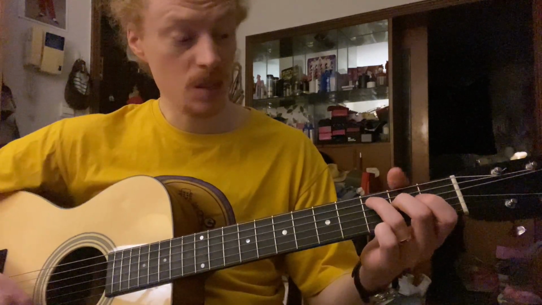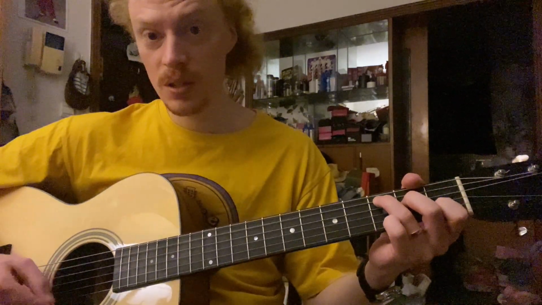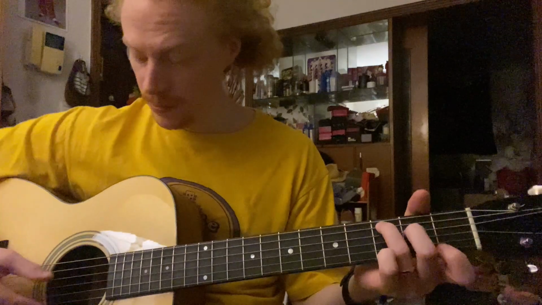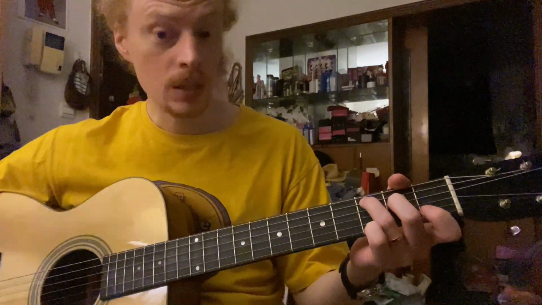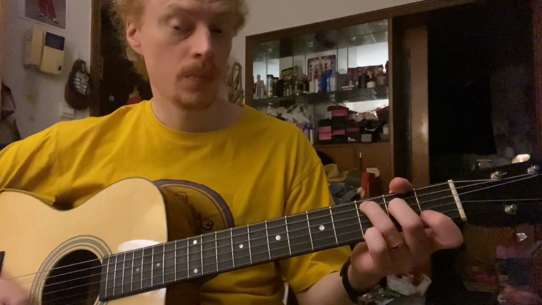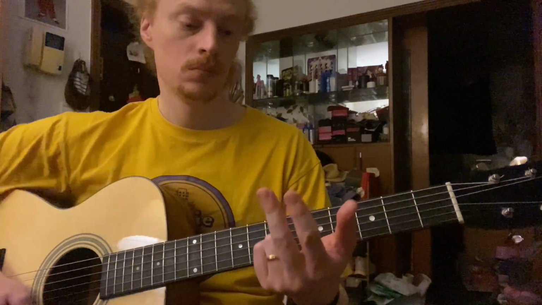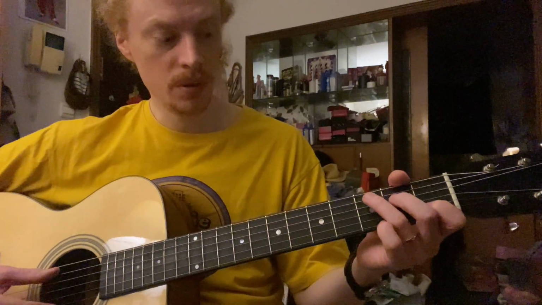Which, if we look at C as well, is another good example. C, and the position we can see it's down 1 string, back 1 fret. E is the 3rd, and if we think C, D, E, a whole step between those, that's the 3rd. It works perfectly well.